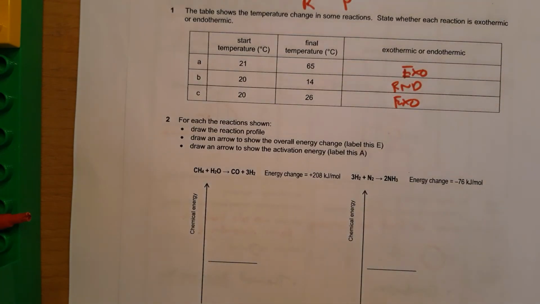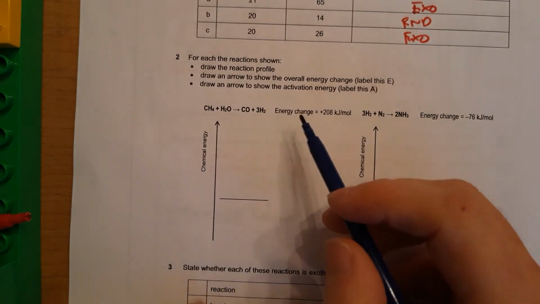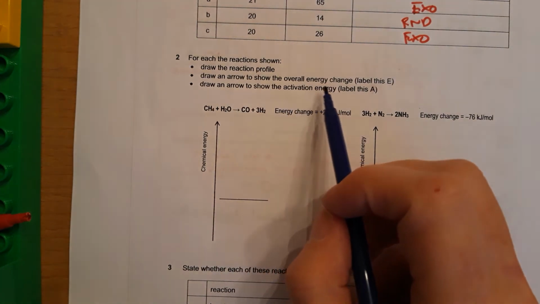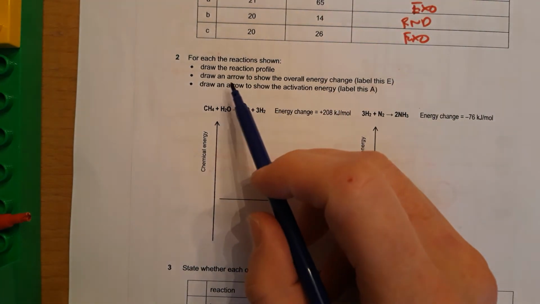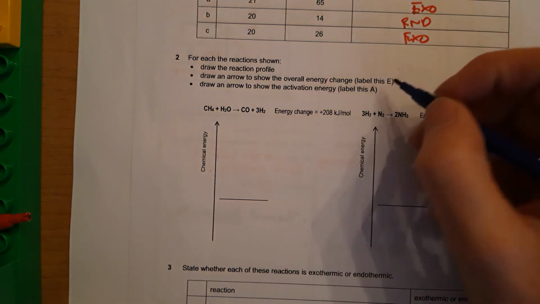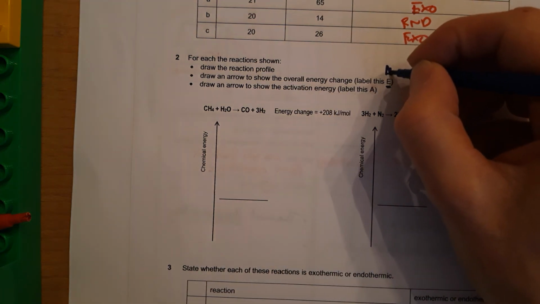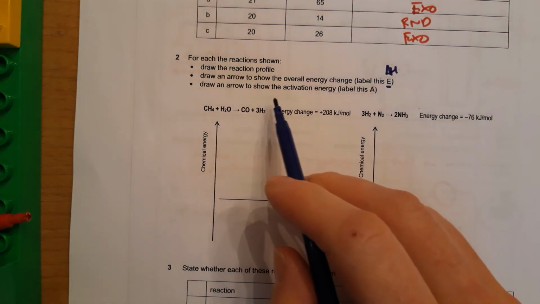For each of the reactions shown, draw the reaction profile. Draw an arrow to show the energy. I like these questions. I think they're quite clever. Draw an arrow to show the overall energy change and label this as E, but in the exam you might be asked to label it as delta H. Draw an arrow to show the activation energy.